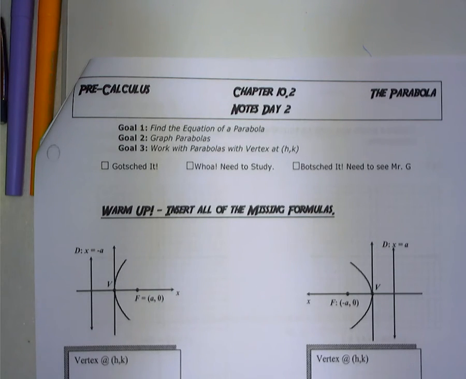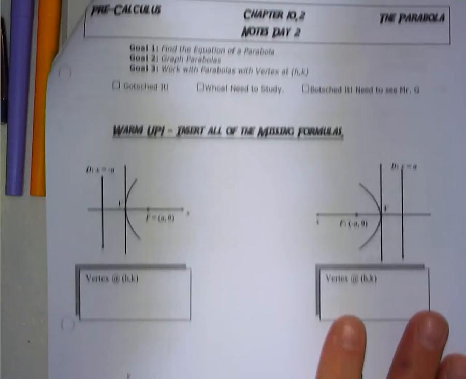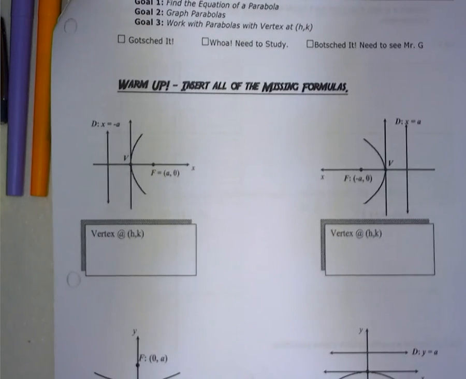And the little warm-up for today is to remind yourselves the formulas, right? So the first two are those that are opening left and right. Are these functions, yes or no? No. These are not functions. So remember a function, every x can only have one y.